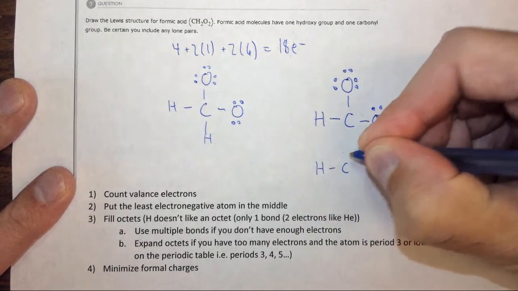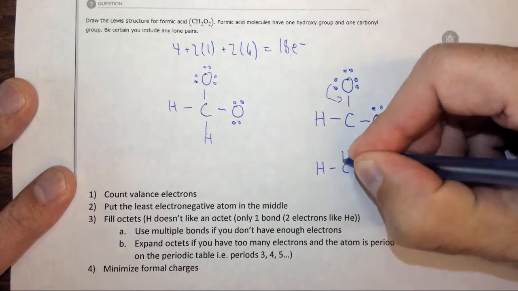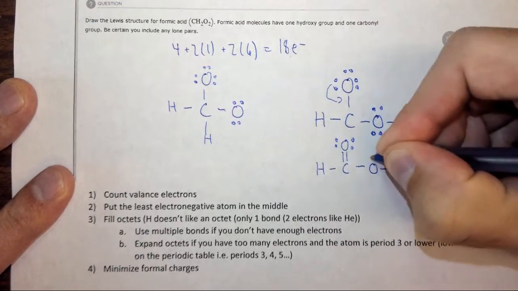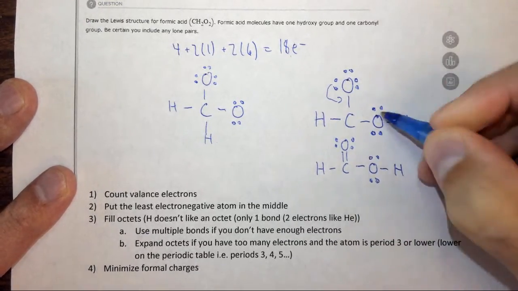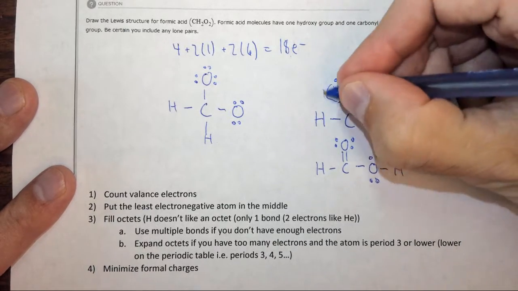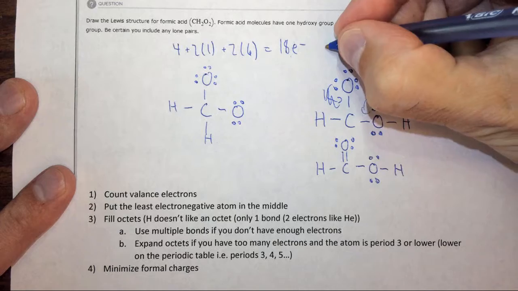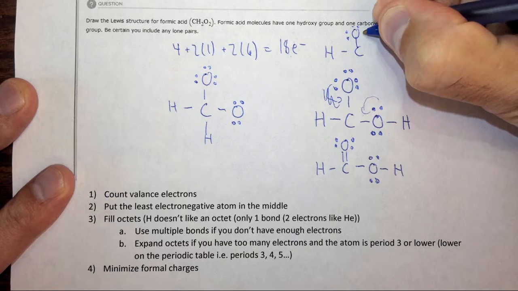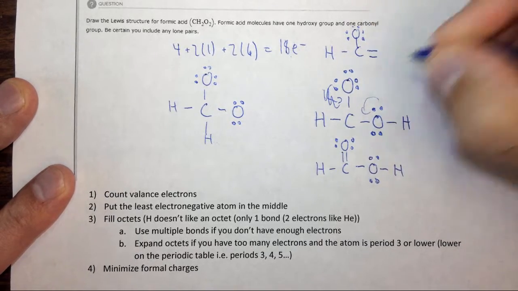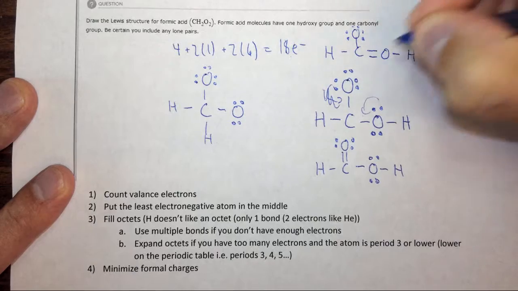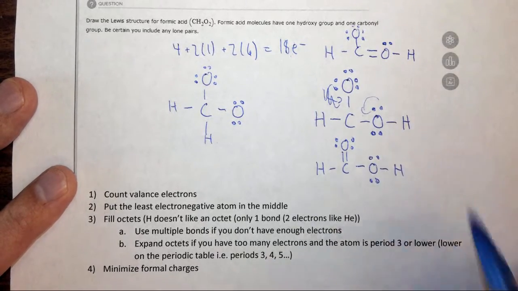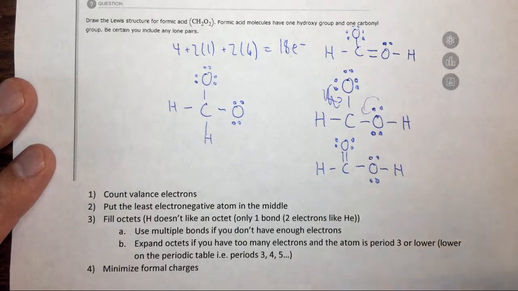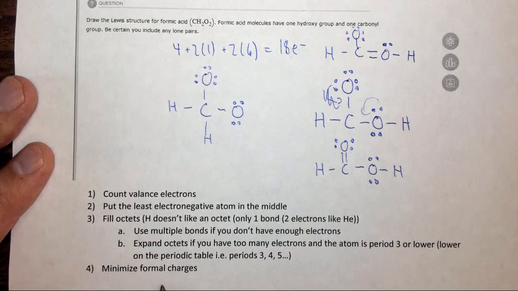H bond C, if I move these 2, double bond O, bond H, and this has its electrons. Or I can move these 2, not these, and what I would end up with, I'm going to write up here, H bond C, bond O, double bond O, bond H, and 1 lone pair. In both cases, I've filled everything's octet, whether I move these 2 or these 2. So which is better? It's all about the formal charges to determine which is better.